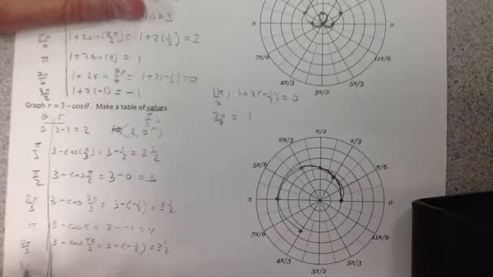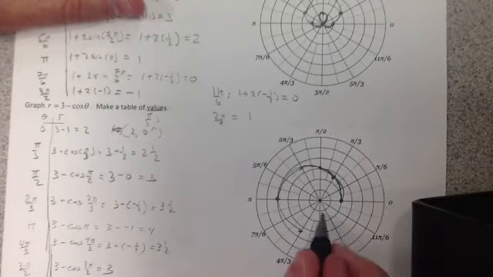So pick 3 pi over 2. 3 minus the cosine of 3 pi over 2. Well, cosine of 3 pi over 2 is 0, so that's just 3. 1, 2, 3.